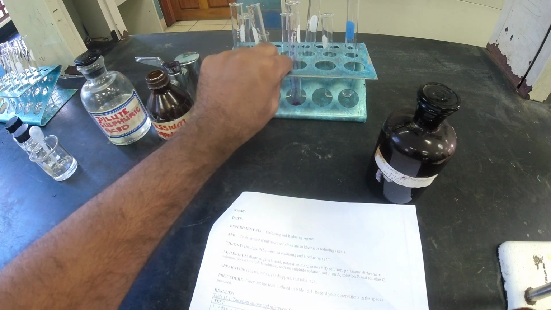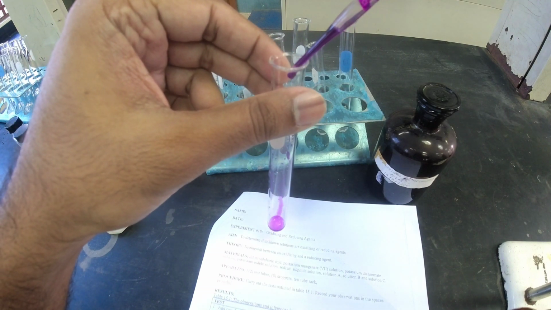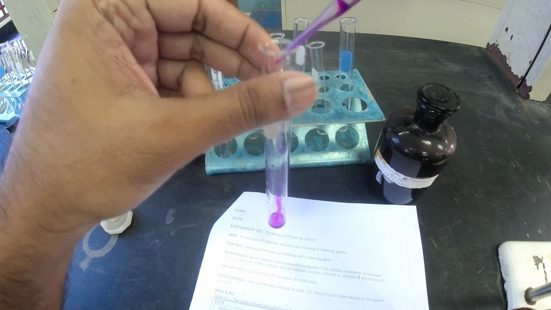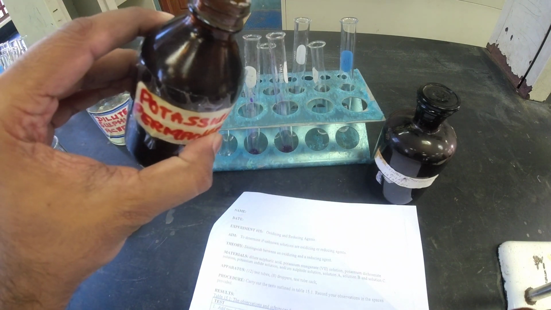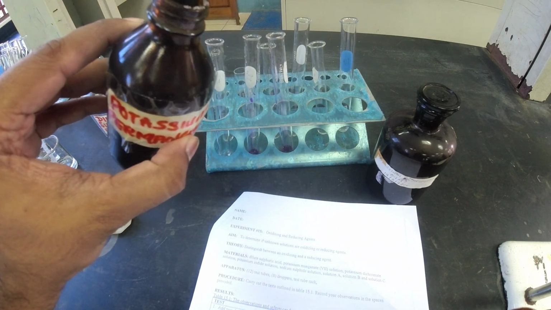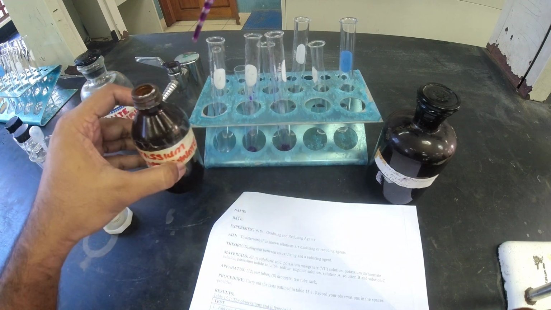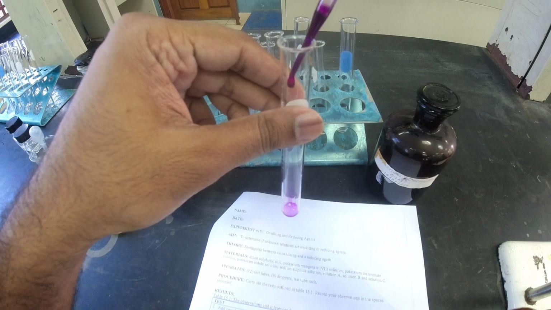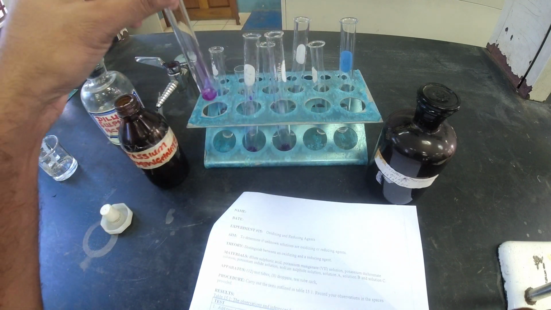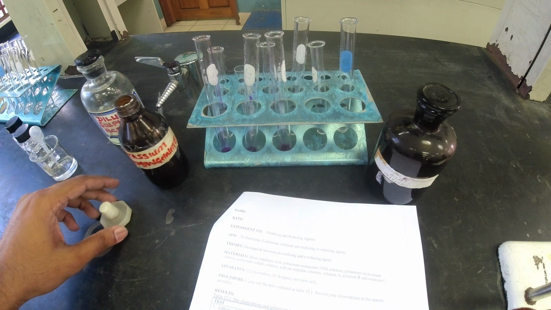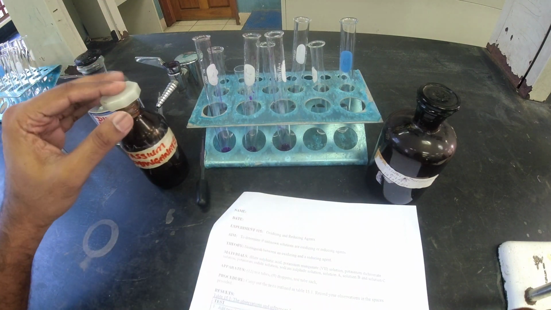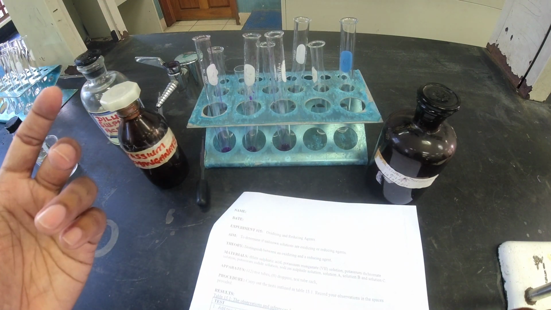That's 1 test tube there. 1, 2, 3, and then lastly, so that's 1, 2, 3. So we got 3 of them. Until the rest there. Bam. So that's my first 3 test tubes.